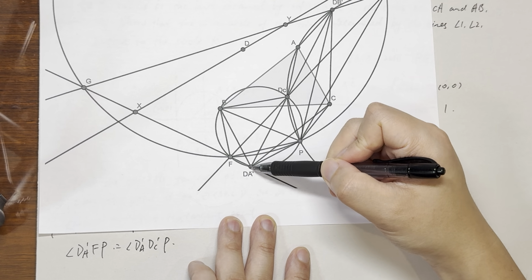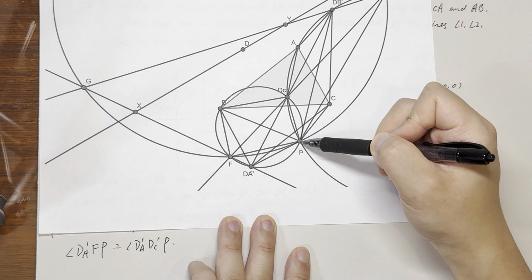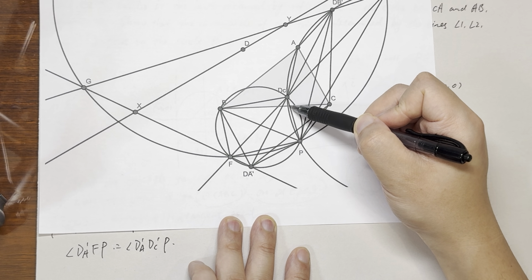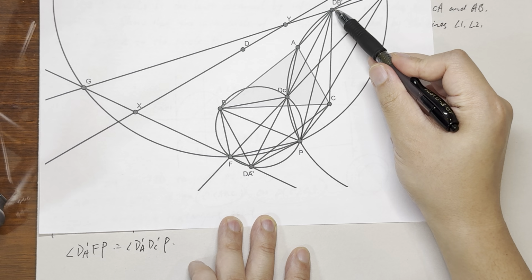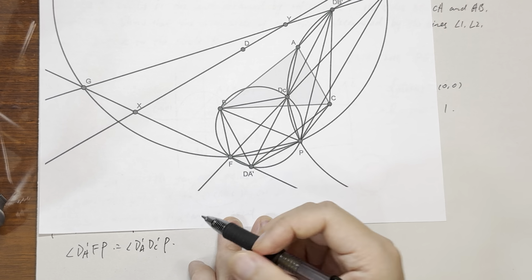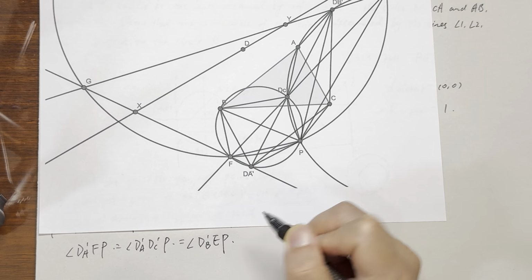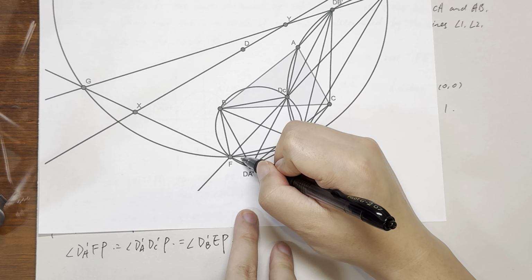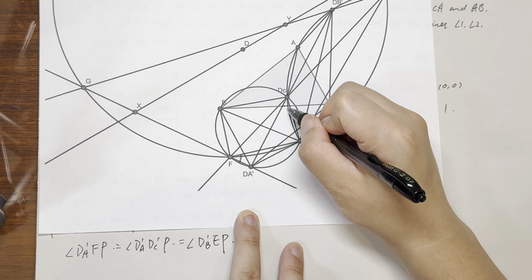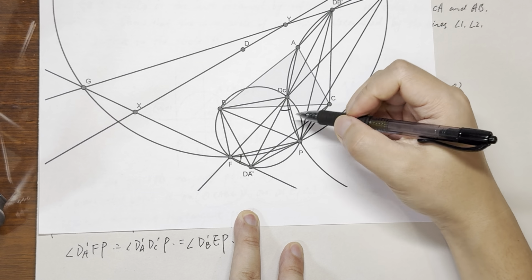So the angle DA'DC'P, this one, equals angle DB'EP. Right? So this one equals this angle.